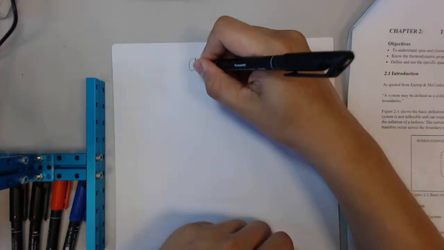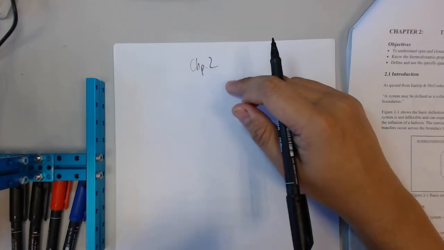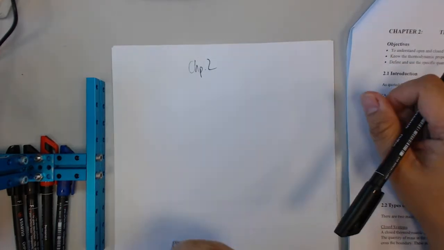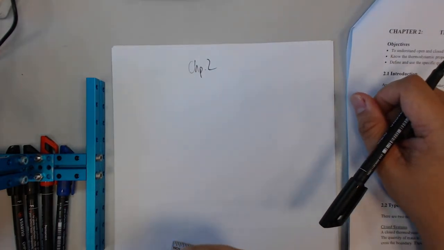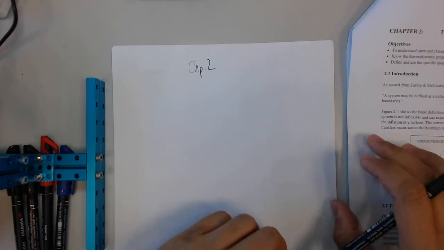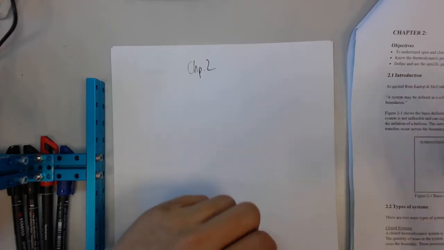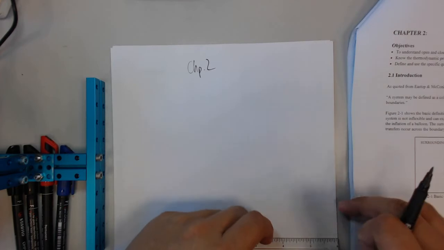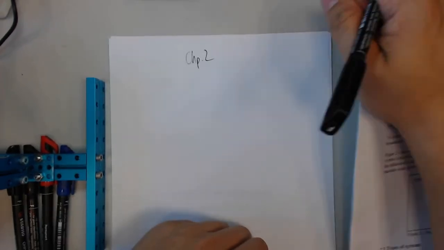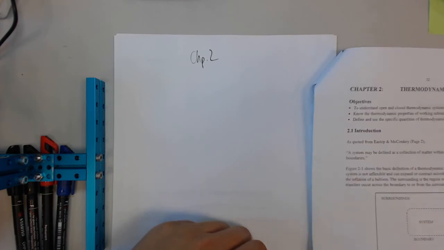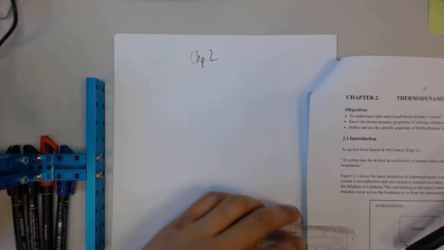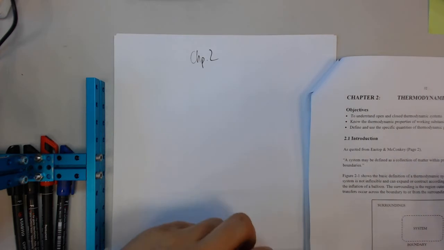Chapter 2, okay? This video we're going to cover chapter 2 and the next video we're going to cover chapter 3. Chapters 2 and 3 are the foundation for chapters 4 and 5, which are perfect gas and steam respectively. So in order to understand and solve the problems involving perfect gas and steam, we need to know what exactly is a thermodynamic system, as well as what are the relevant energy equations that we need to solve the questions of steam and perfect gas.